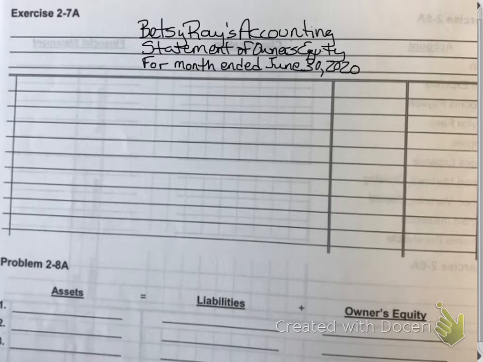Once you have your heading, the first line of the statement of owner's equity is always the beginning capital for the beginning of the period. So the capital for the beginning of this period, the beginning of the month of June, is going to be Betsy Ray, capital, June 1st, 2020.